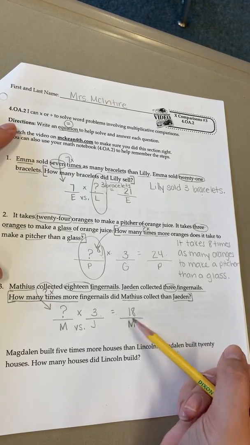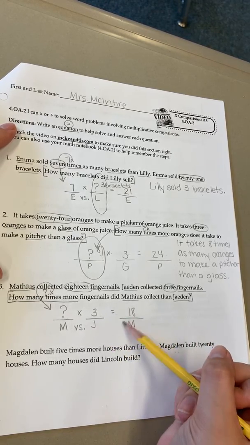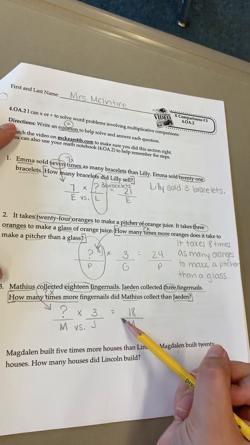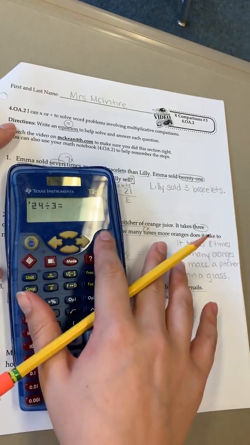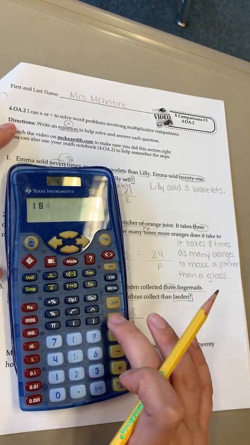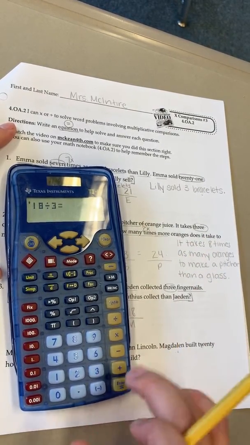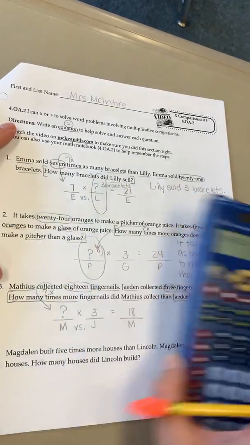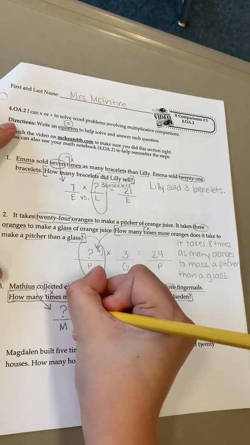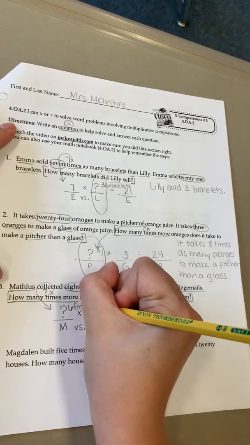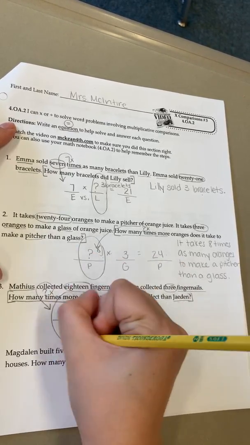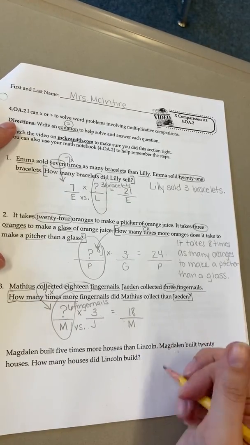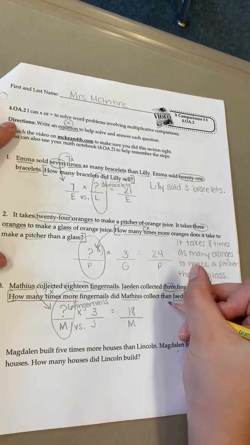We can say 3 times what equals 18? What times 3 equals 18? Or we can do the opposite operation and we're going to say 18 divided by 3 equals 6. Write it here, 6 fingernails. Circle what we found, and we're going to answer the question.